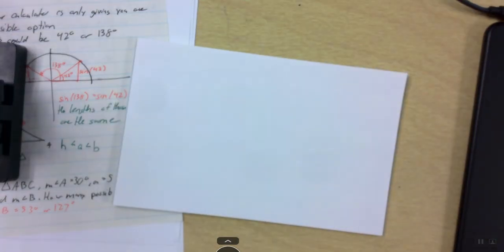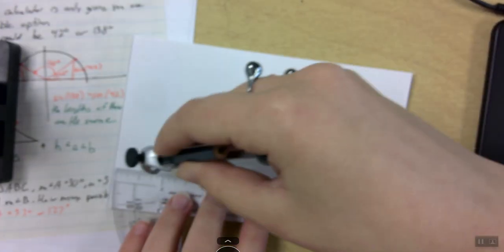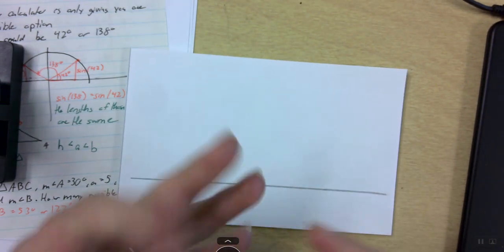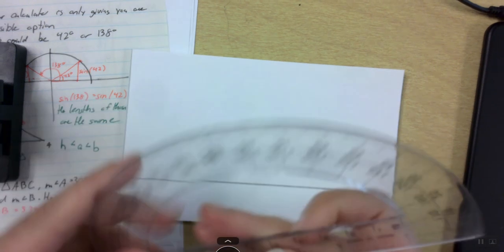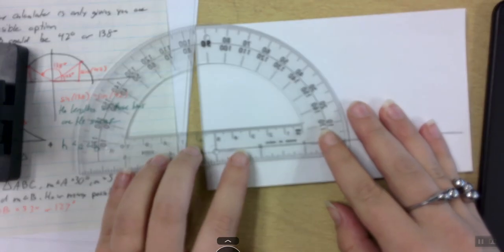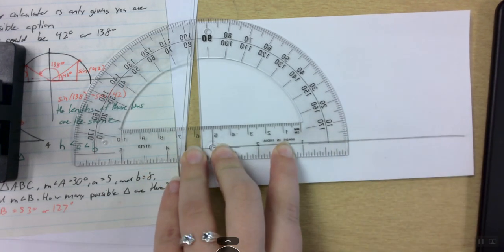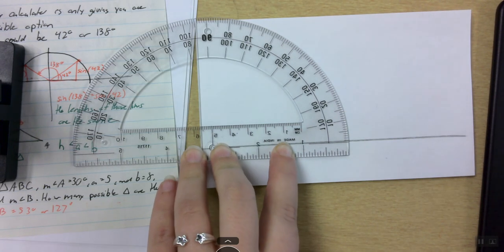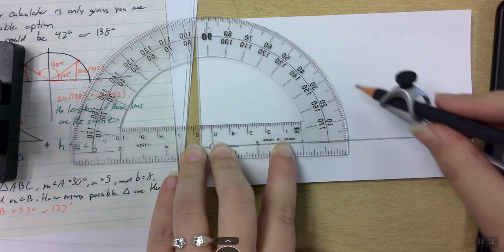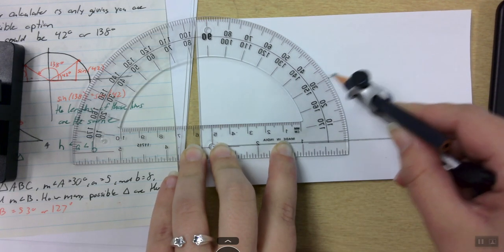I want you to make a straight line. A big, long, straight line. Really long, in your notebook. No, it just has to be a straight line. The side that's 8 long was 30 inches high. So go 30 inches, make a little mark.